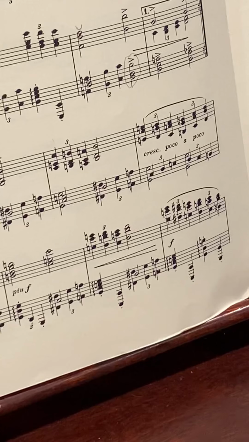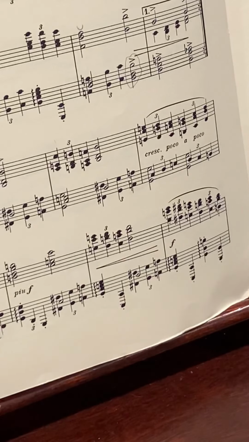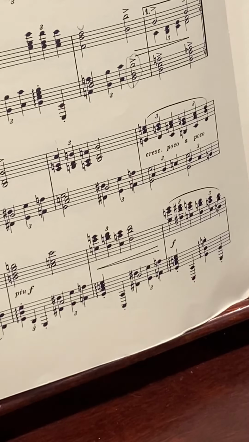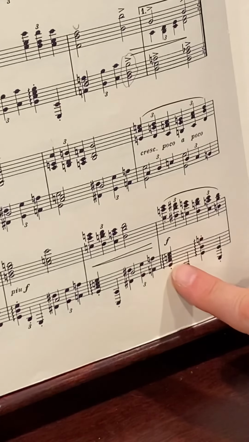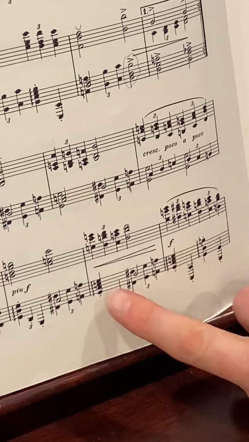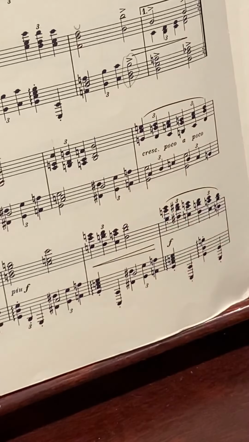It's inverted because the G is on the bottom, and then there's repeated notes above. This is exactly the same, G, C triad, but now we've got G, E, and G on top.